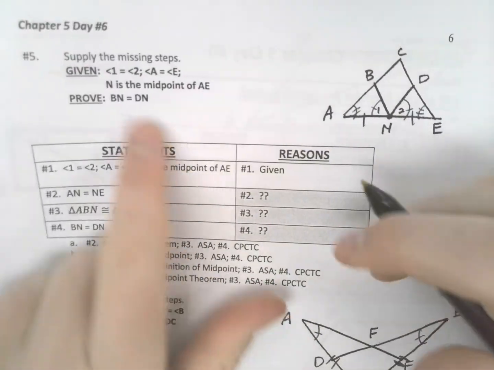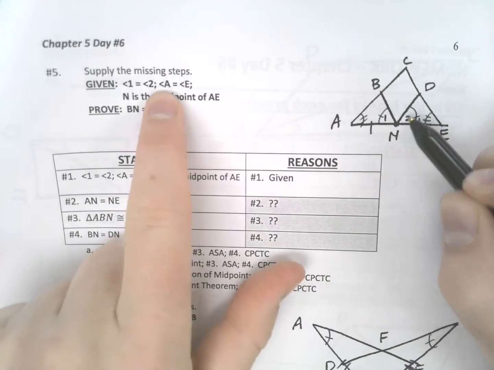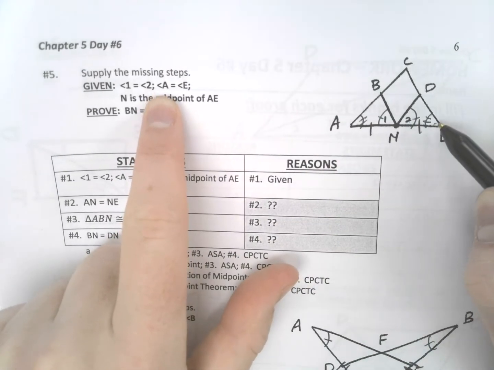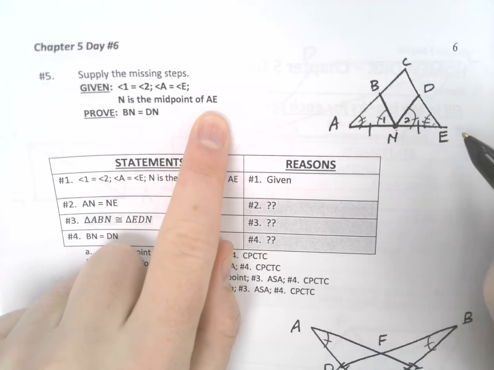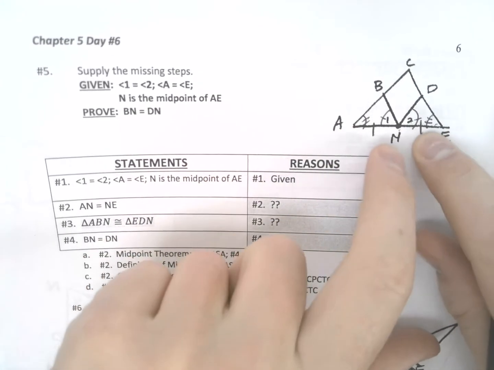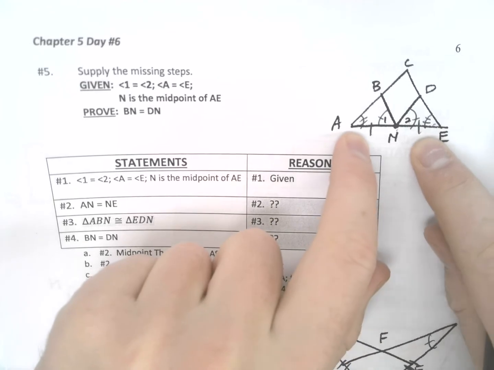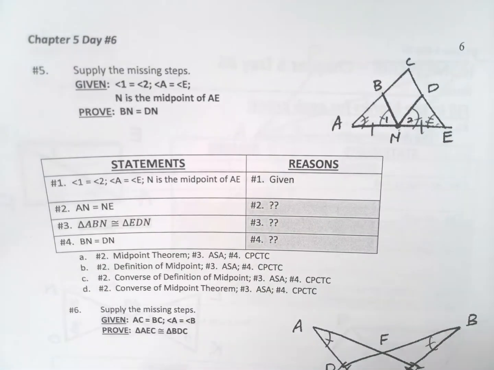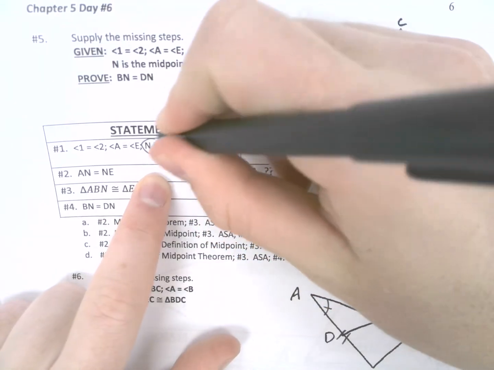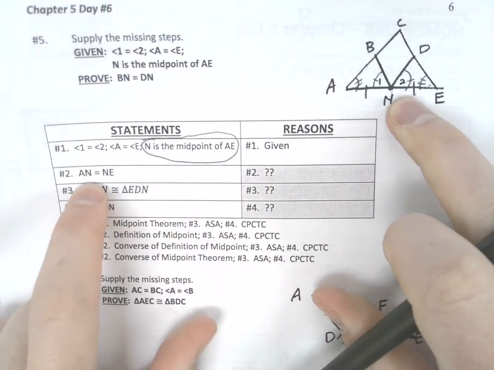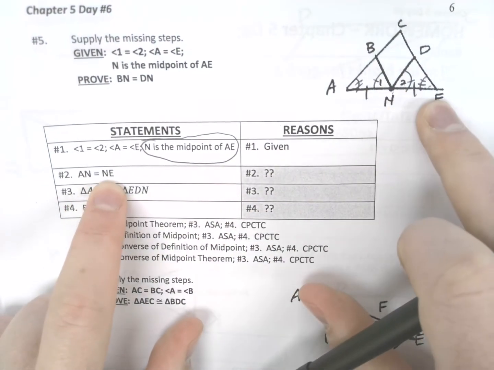So we've got angle 1 is the same as angle 2, and angle A is the same as angle E. We're also told that N is the midpoint of AE. So in other words, this piece and this piece are congruent because N is the halfway point. So then, if we're told N is the midpoint of AE, what lets us say AN and NE are congruent?